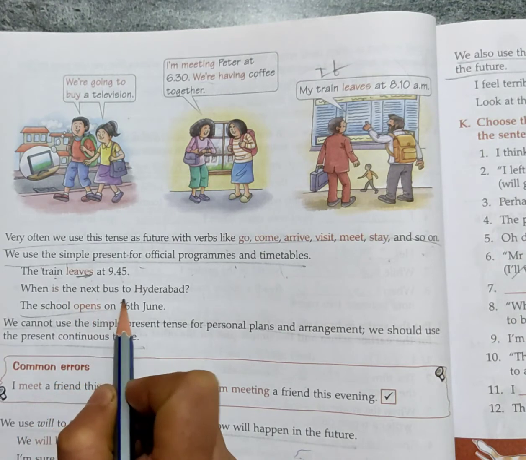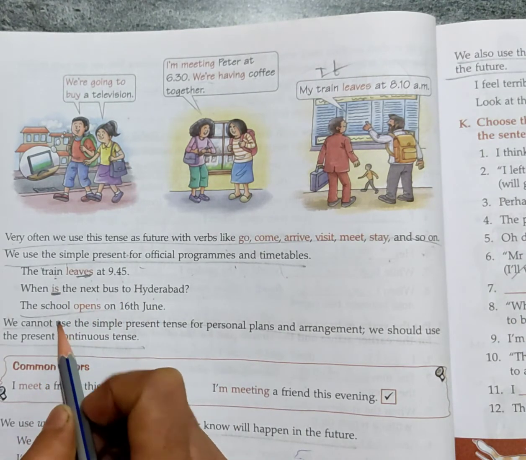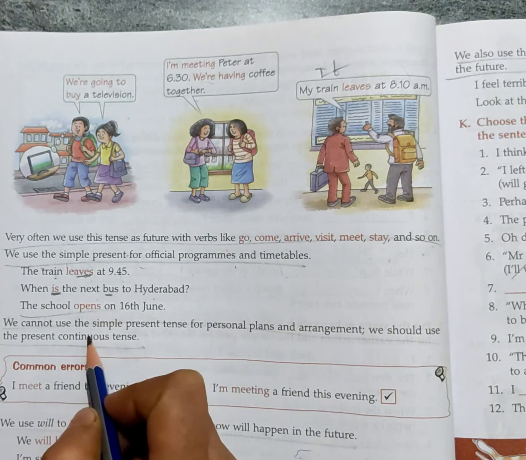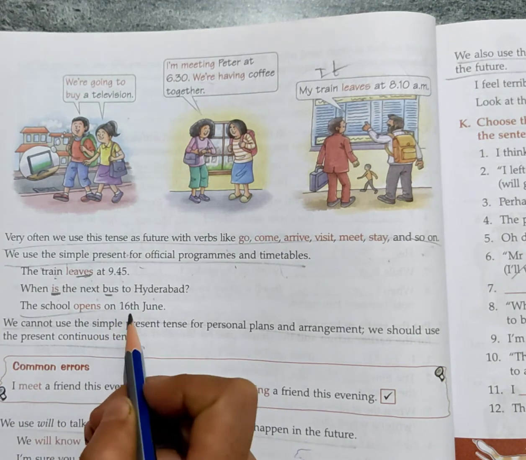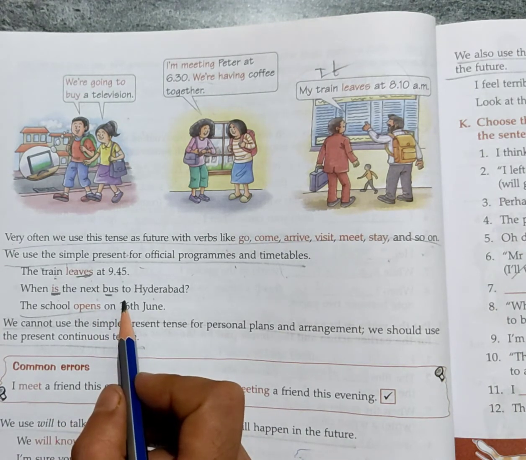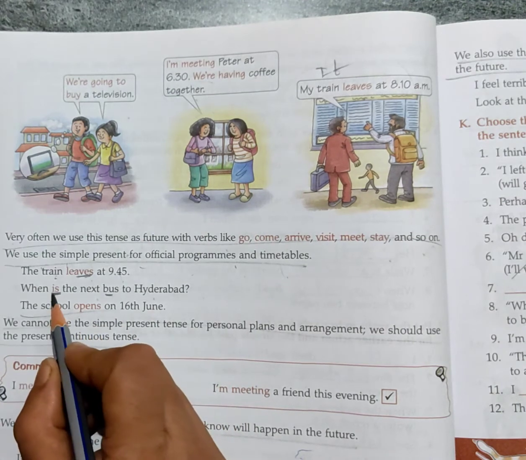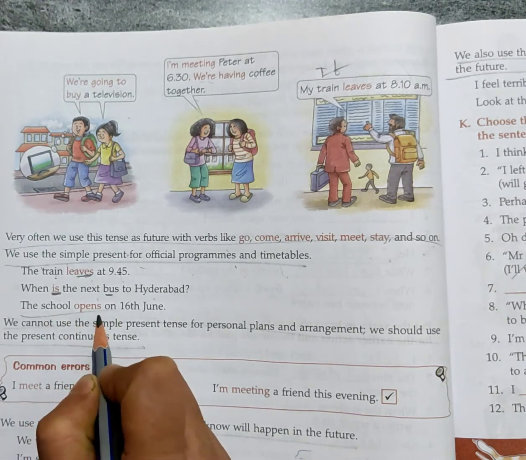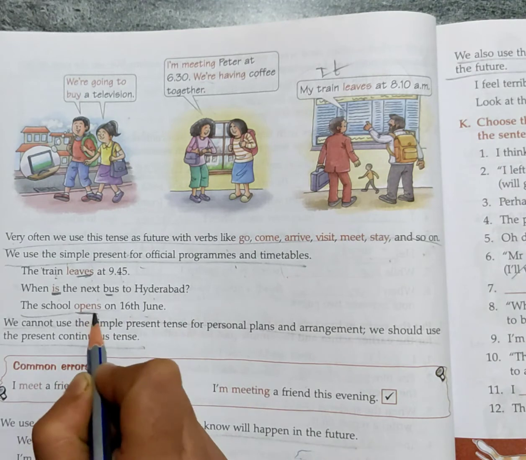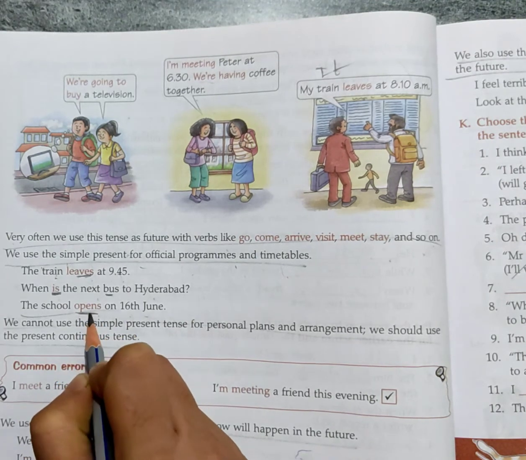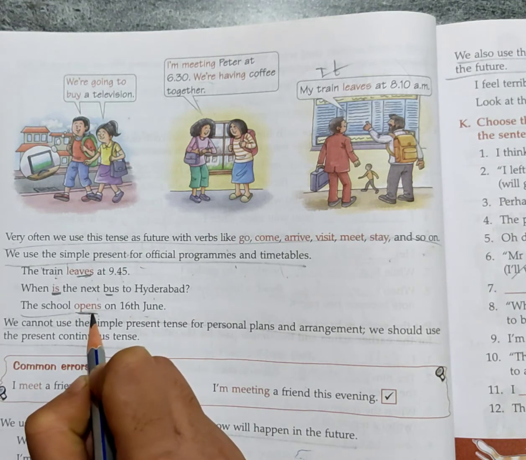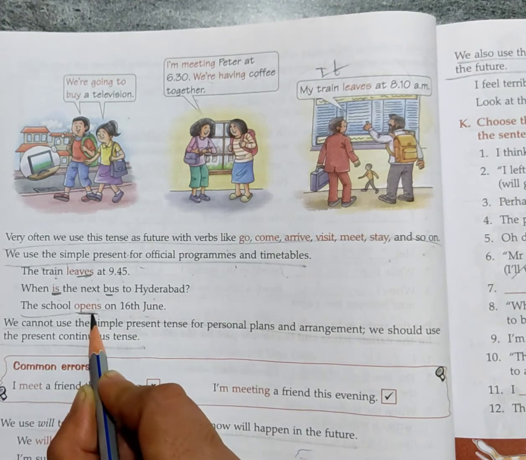When is the next bus to Hyderabad? Now, at which time the bus will come or the bus will go, it's not decided by the passenger. Once again, that's why here is will come. The school opens on 16th June. Now opens here, it's not decided by the students or teachers or parents. It's decided by the authority. It's decided by the trustees of the school. Or we can say that it's decided by the government.